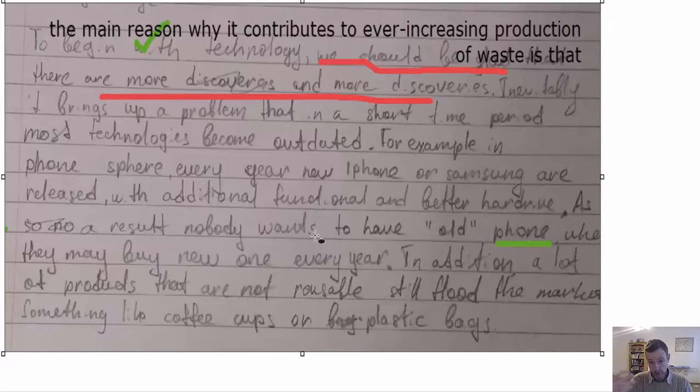Okay, so for example, that's good. Let's underline that. They're giving an example. Technology becomes outdated. But again, is this the specific question? Maybe they're working towards it, but it's best to address it straight away. Every year, new iPhone or Samsung are released with additional function and better hard drive. As a result, nobody wants to have old phone when they may buy a new one every year.